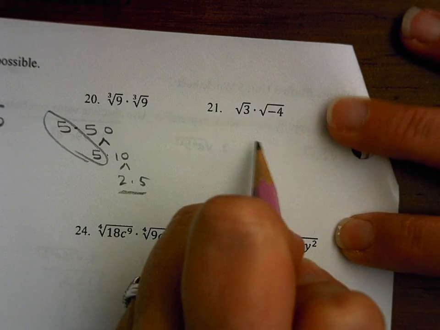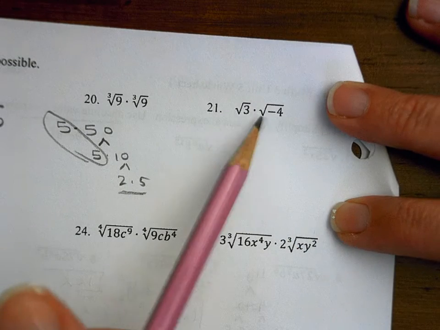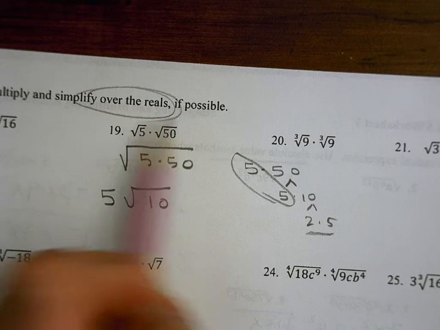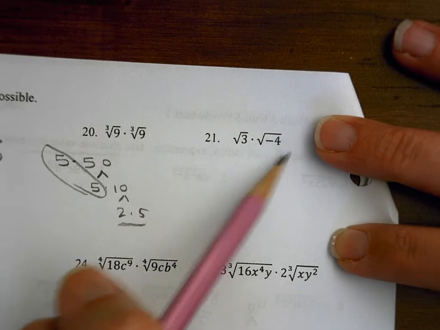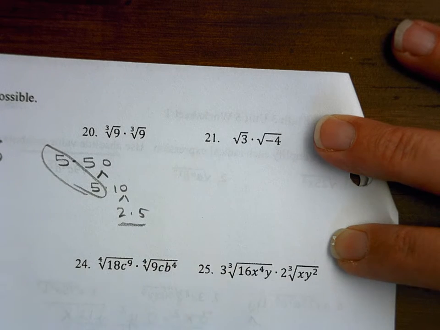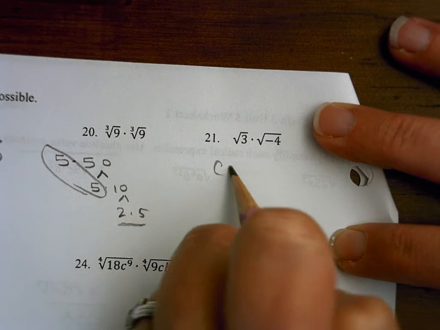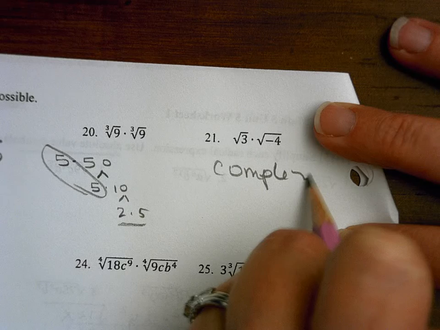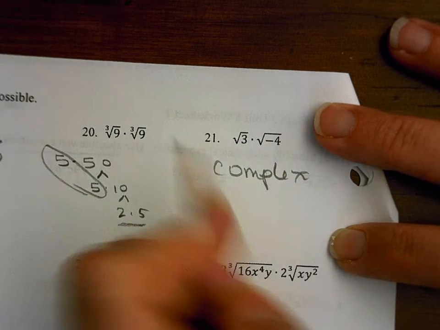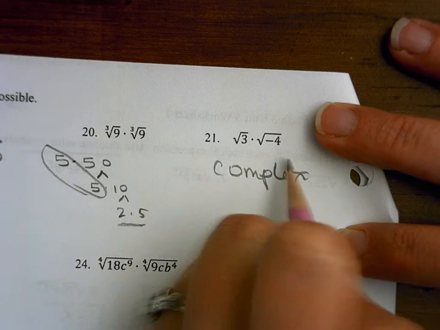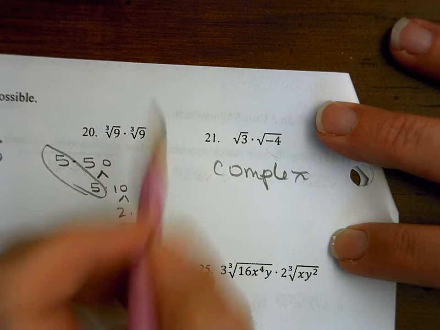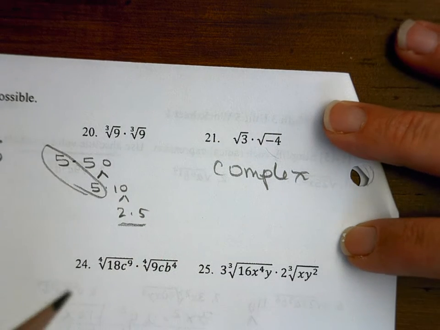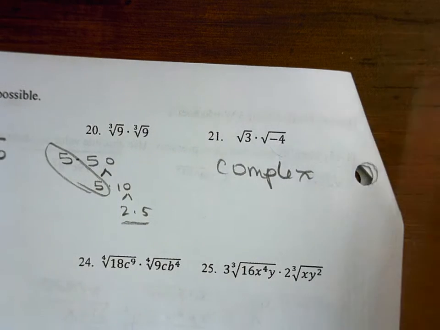Okay, and then for 21, so this is going to be, we can't multiply or simplify over the real numbers, right? Over the reals. So here I have an imaginary number, so this is complex, so then it says to do it over the reals if possible. So this is complex. Okay, so I will have no reals simplifying possible, right? Because that would be 2i. So if we tried to do that, right, that would be 2i and then root 3. And so we don't want to do that one.